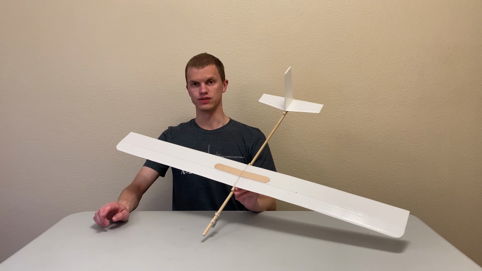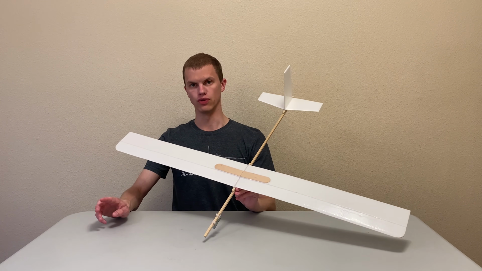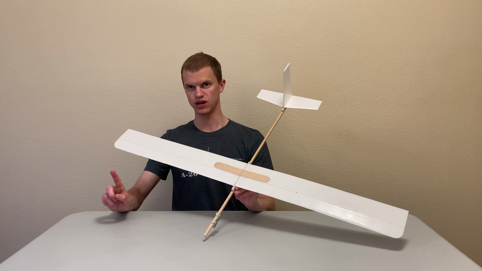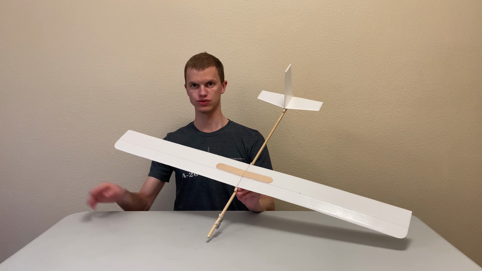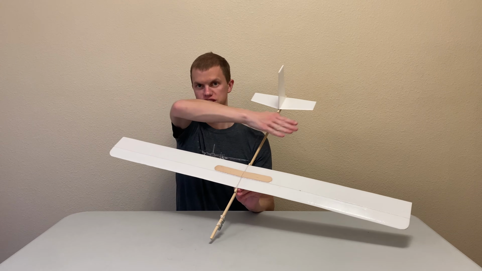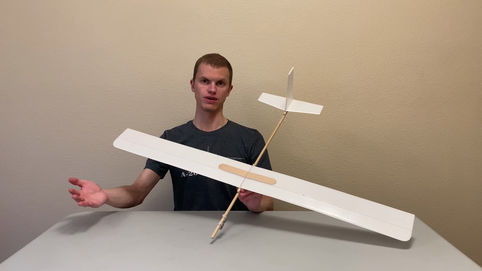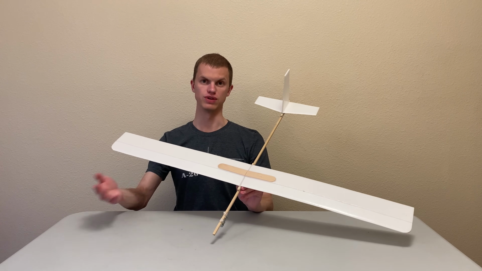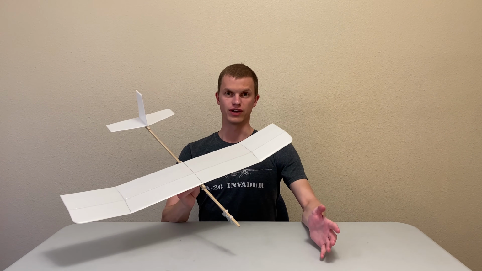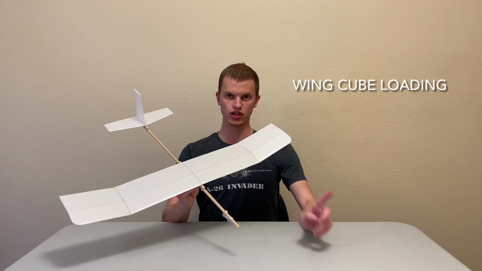In our later videos, we're going to be taking a more detailed look at exactly why these concepts work, and learning how to use that knowledge to push the limits of our planes. For now though, we're just going to jump right into learning how to use these concepts to make our own designs. The first engineering concept we're going to learn is the wing cube loading.